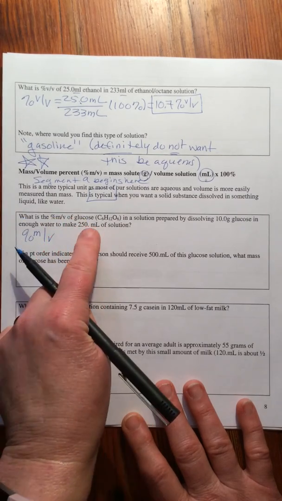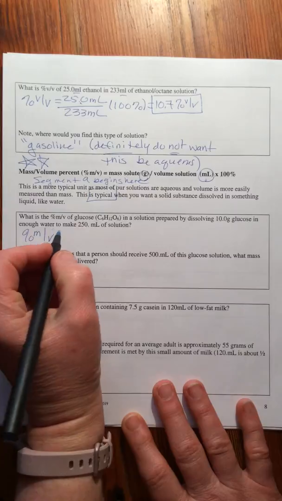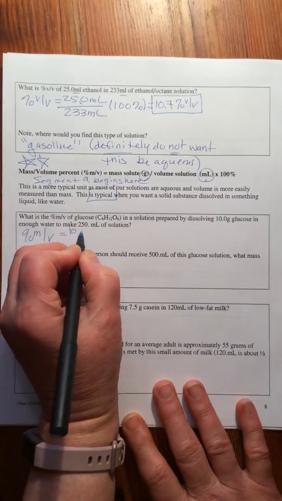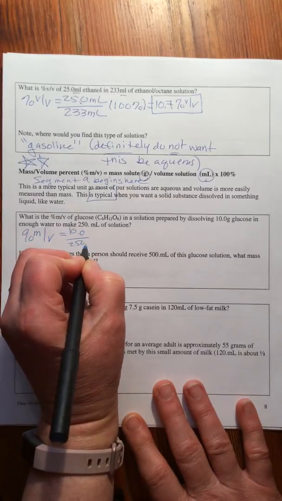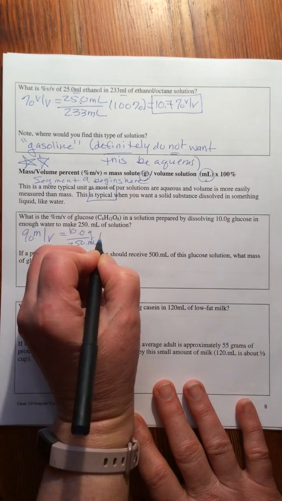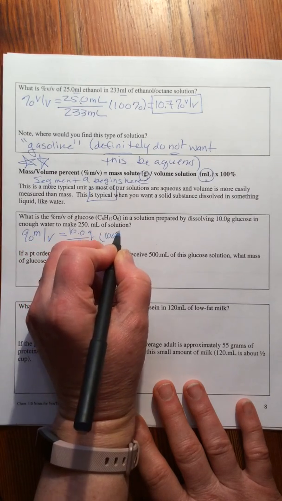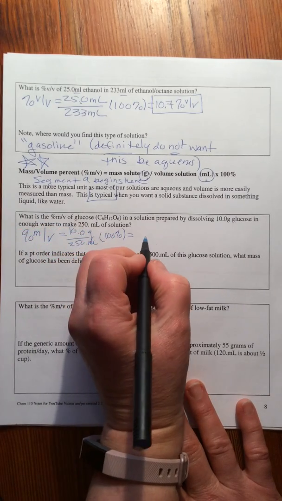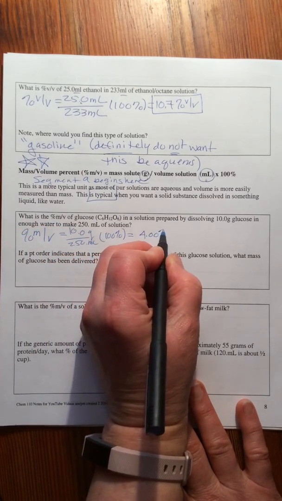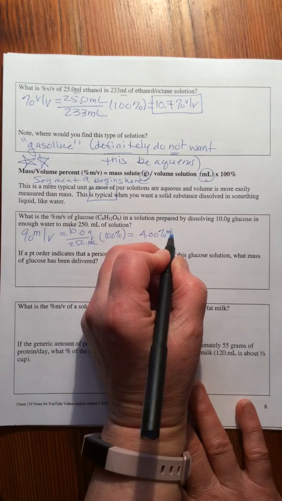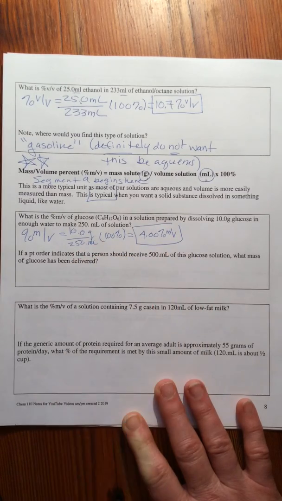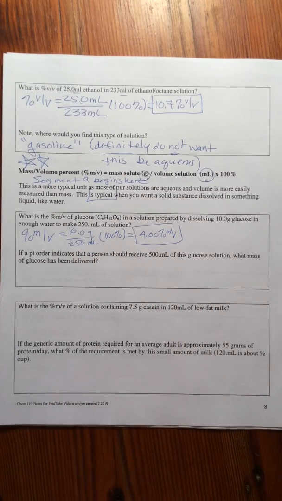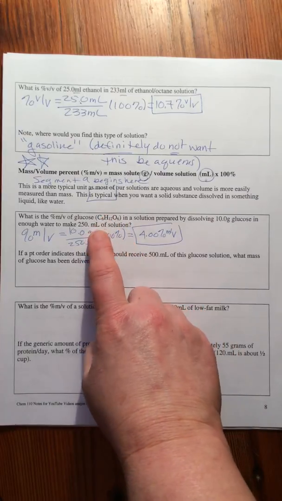Your solution is in milliliters, so that is in volume. So 10.0 divided by 250 times 100%. Push some buttons on your calculator, and you get 4.00% mass by volume.